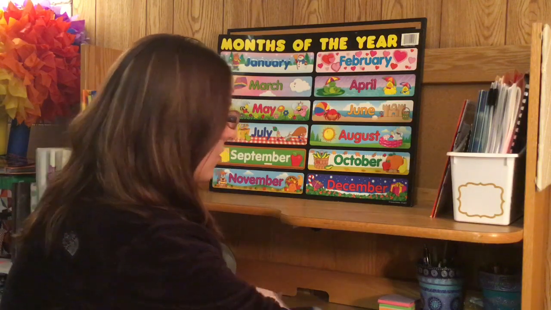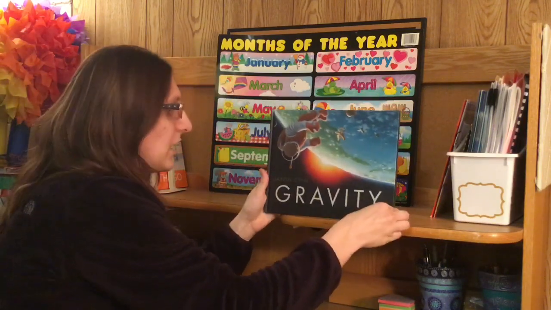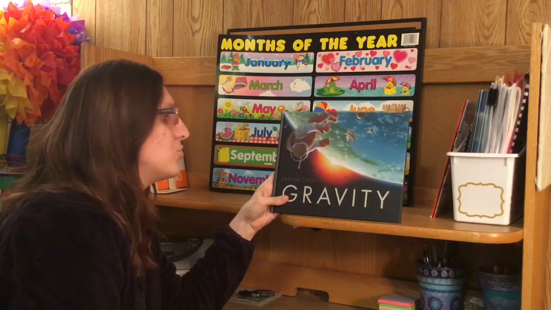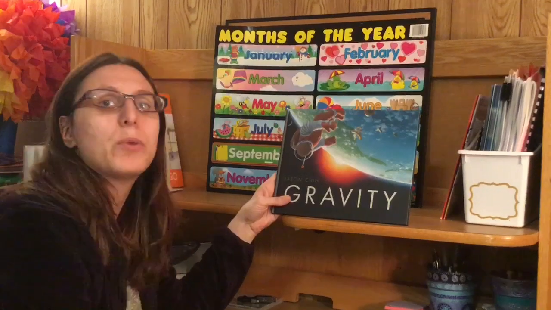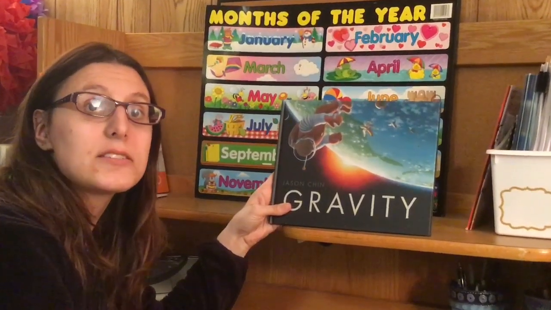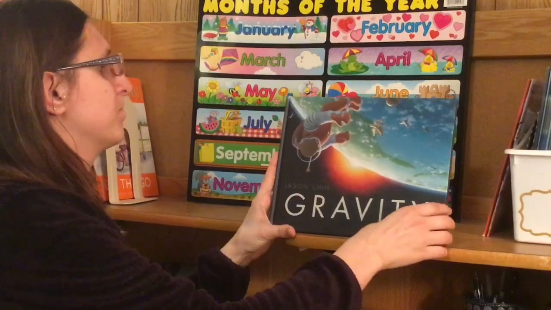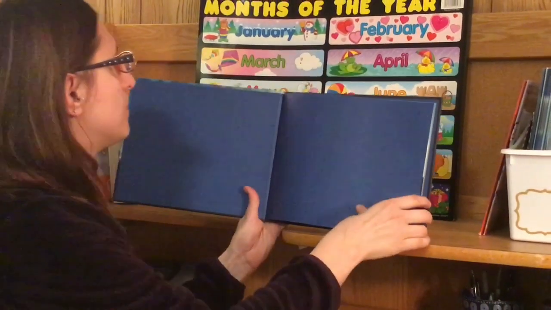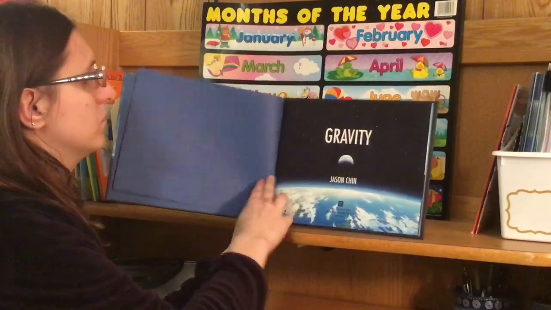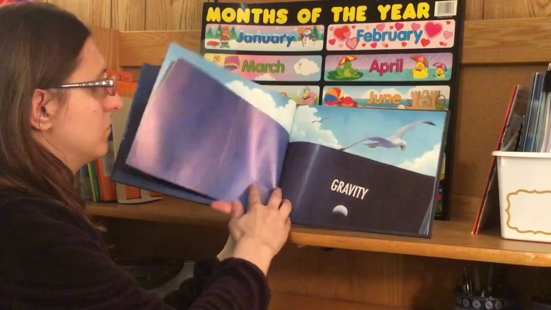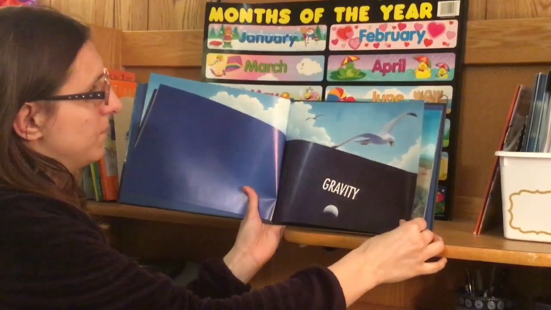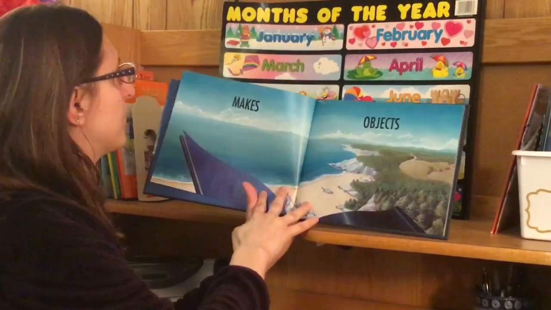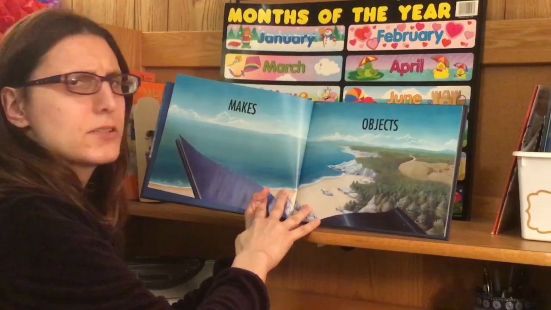For our story time, we will be reading our book called Gravity, and it's written by Jason Chin. And today we're going to be talking about Earth Day, but we're also going to be talking about outer space. Gravity makes objects.